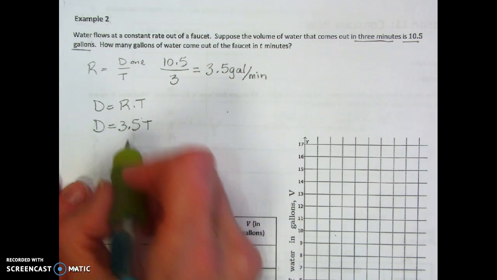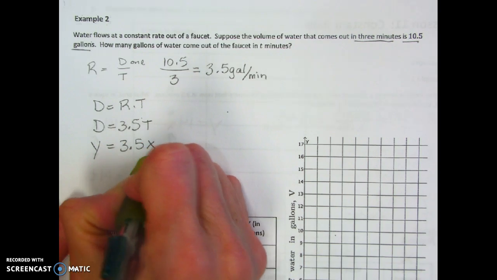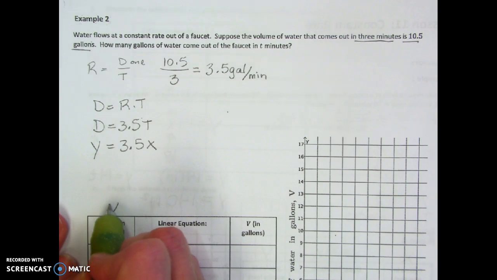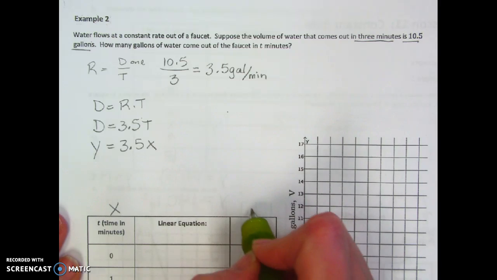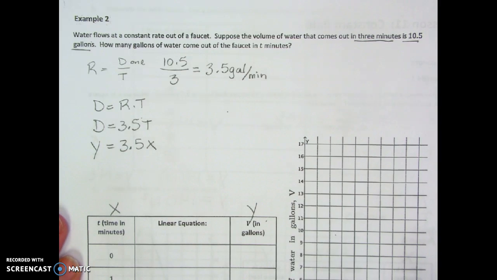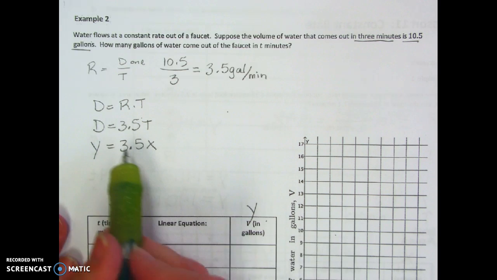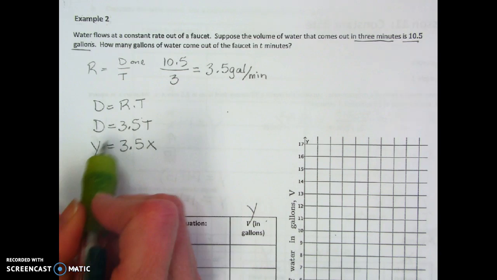A lot of times, again, we don't use D, we use Y, and we don't use T, we use X. So you can see down here in the table, the first column is T, that's the same as my X. The first column is always your X value. Over here, Y is the same as V, so that's my amount here. So they use V for volume instead of D for what you get done. Anyhow, so this would be the equation for that.